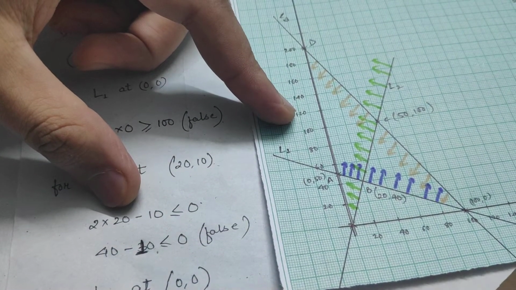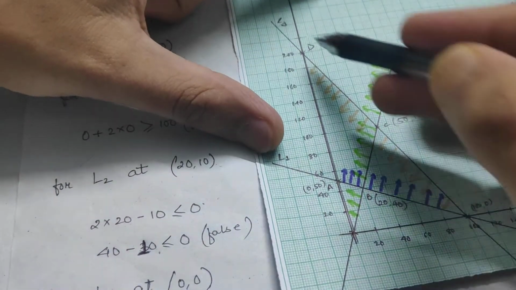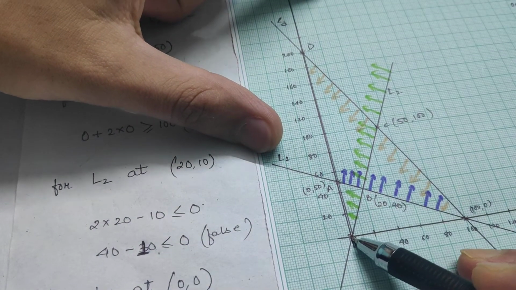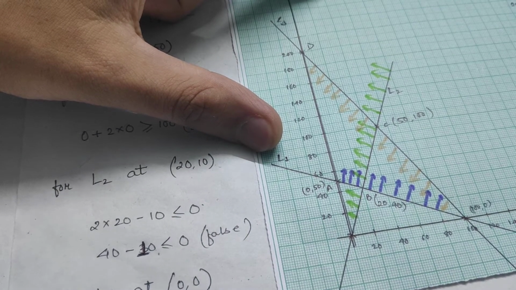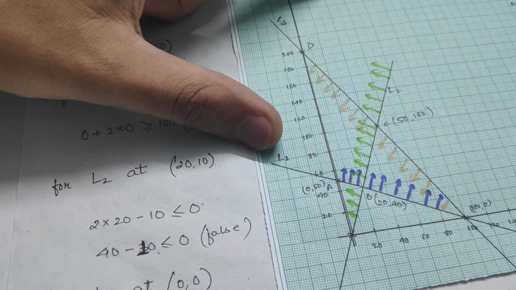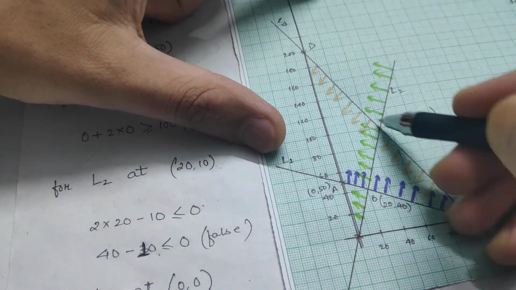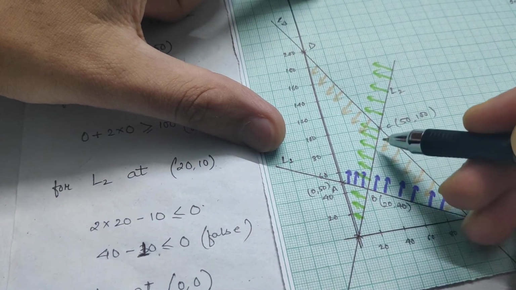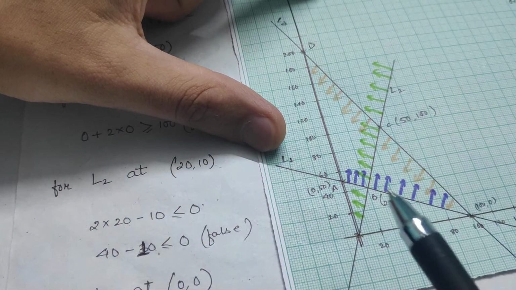Last, L3. I can see this is my line 3 and 0 comma 0 is not on the line, so I can substitute here. I see 0 is less than or equal to 200, which is true. So I will come towards the point. You can see, you have to find the area where all the three colors are lying.